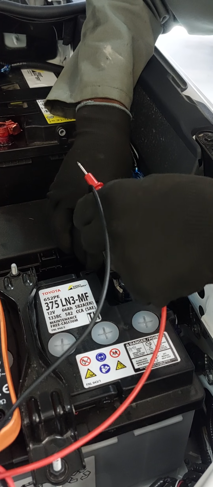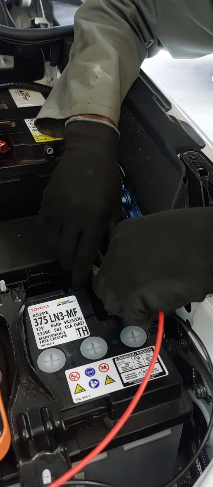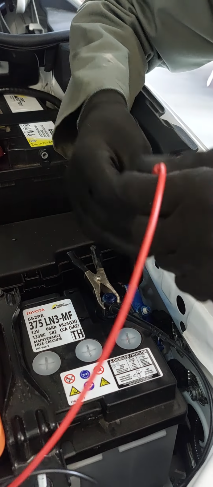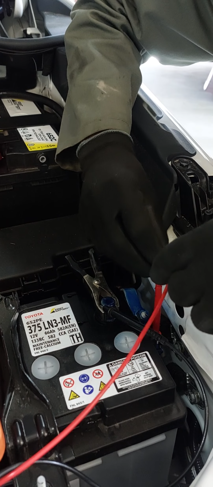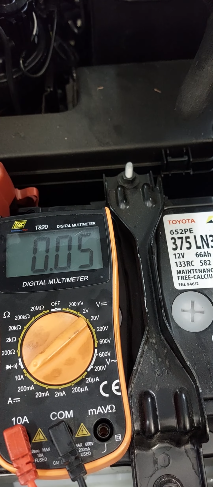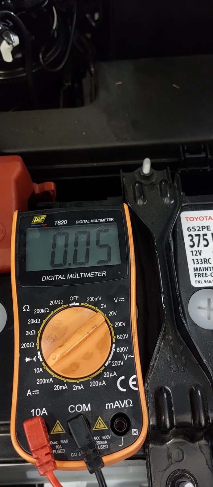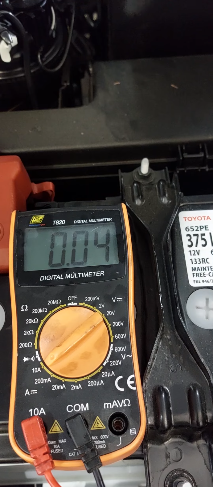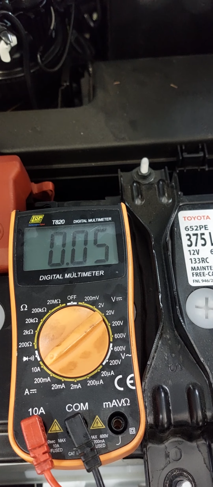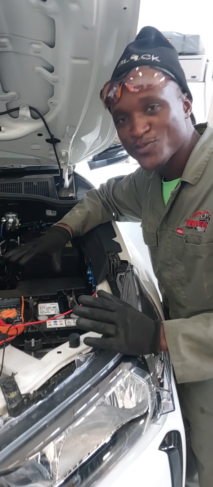Let me just connect my multimeter in series. Okay, let's monitor now. Can you see? This one is 0.05. In this one we don't have a parasitic drain, which means our whole system is working properly.